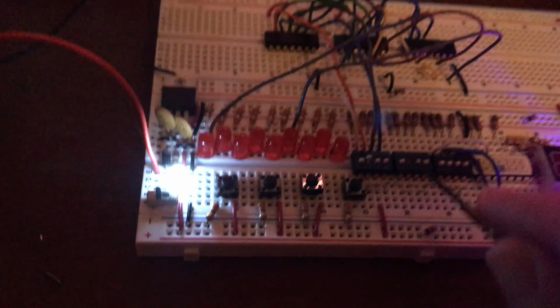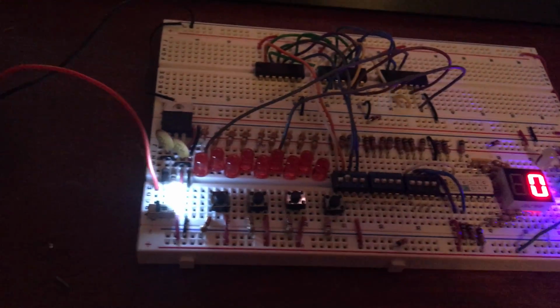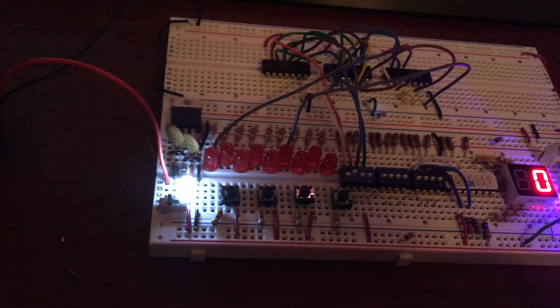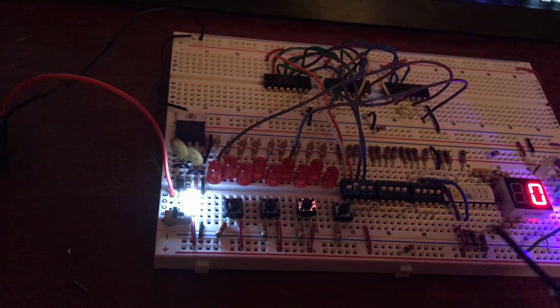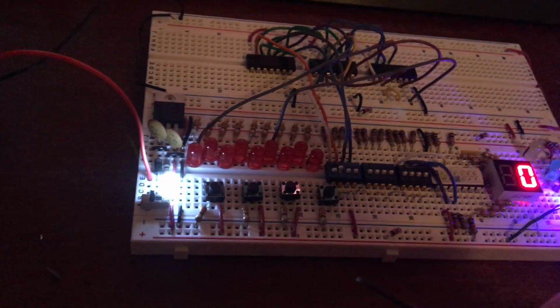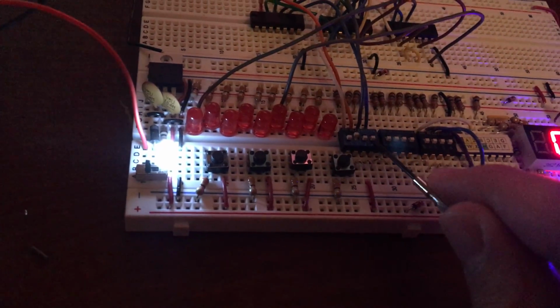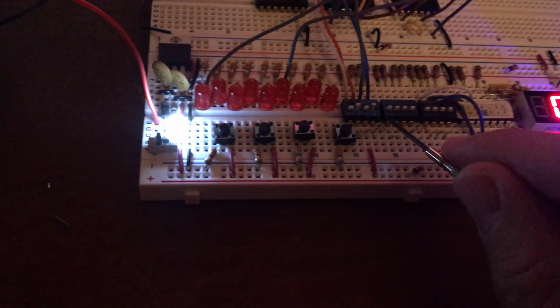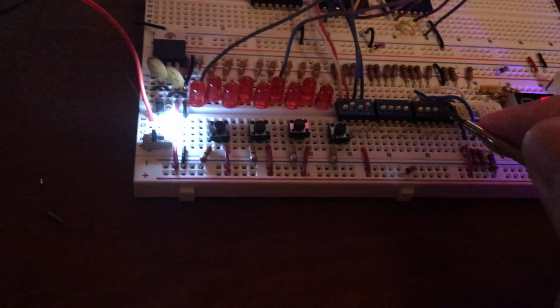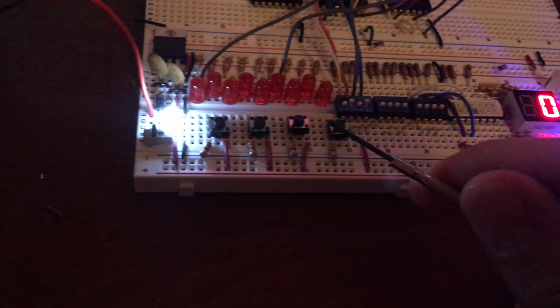So we have 0, 1, 0, 0. Okay, still nothing on, so that proves to be correct. Now our next one is 0, 1, 0, 1. So let's turn on D. We have the input 0, 1, 0, 1, but still our output is 0.